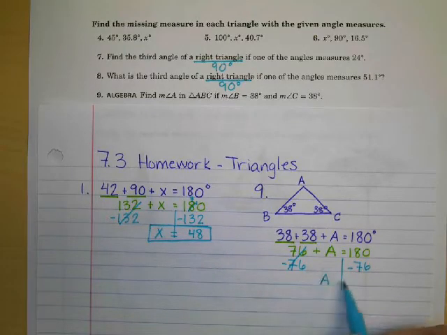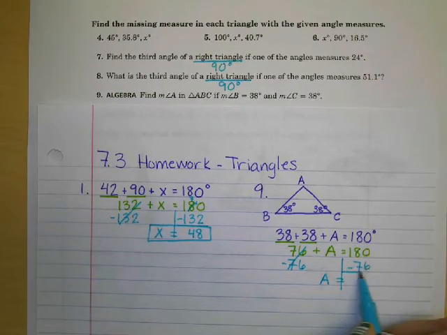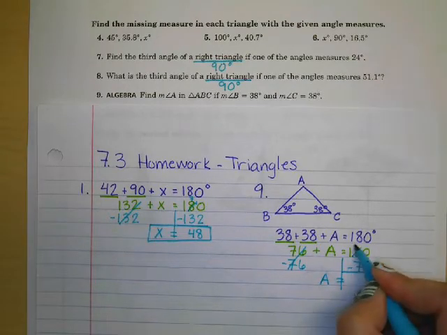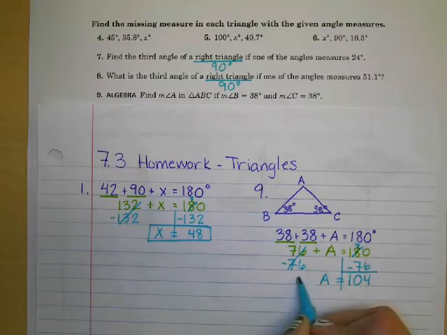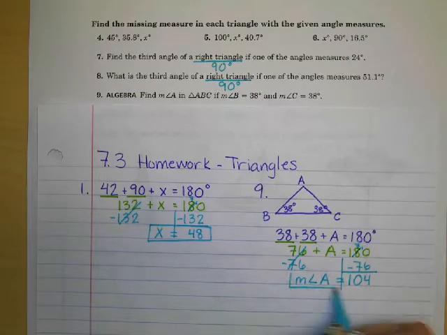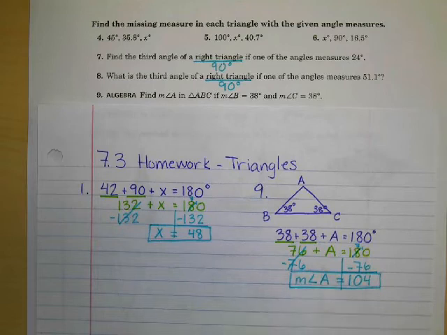So A is equal to, let's do our subtraction. We have to borrow again. 10 minus 6 is 4, 7 minus 7 is 0, 1 minus 0 is 1. So my measure of angle A is going to be 104 degrees.